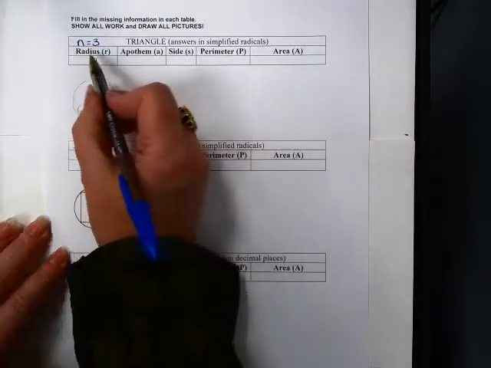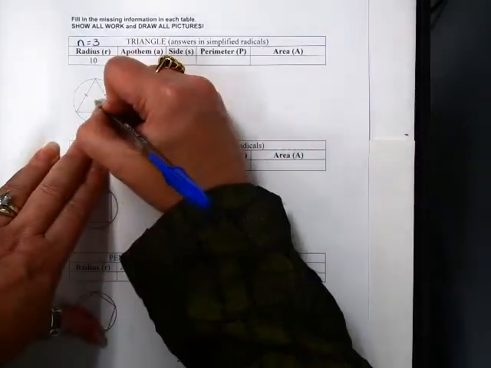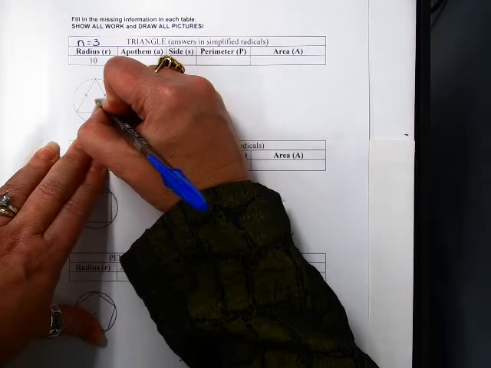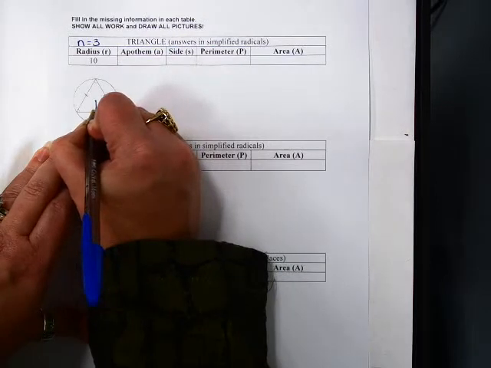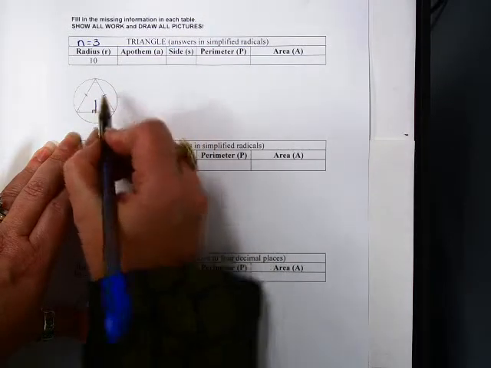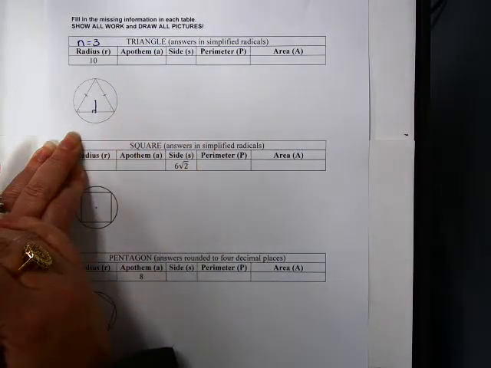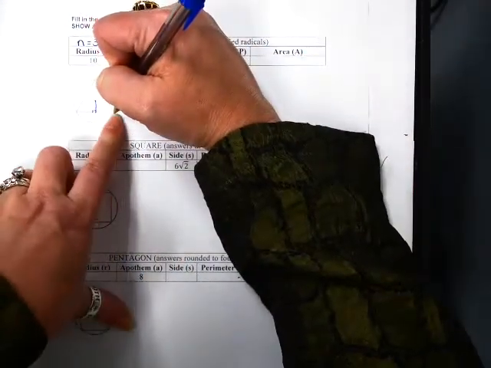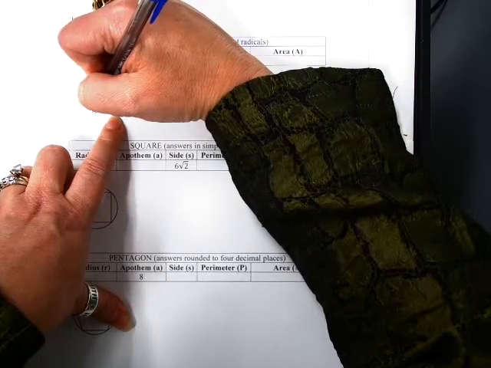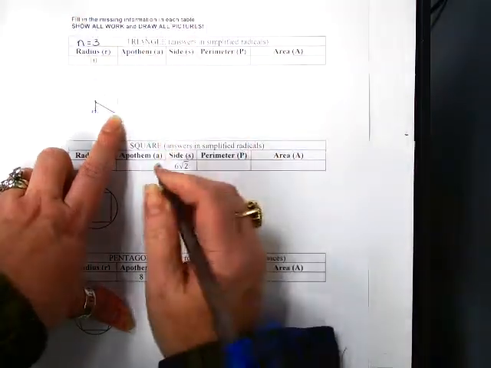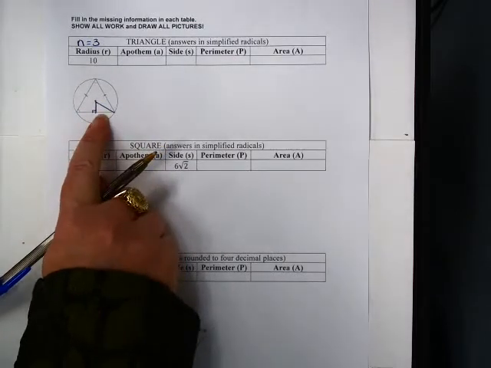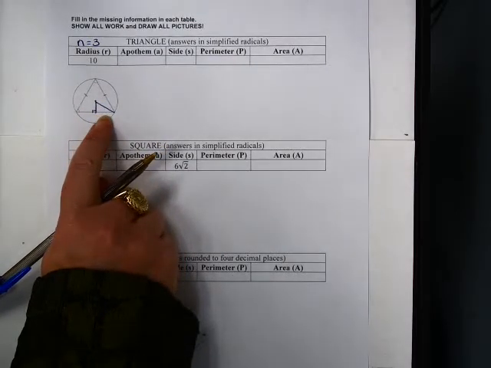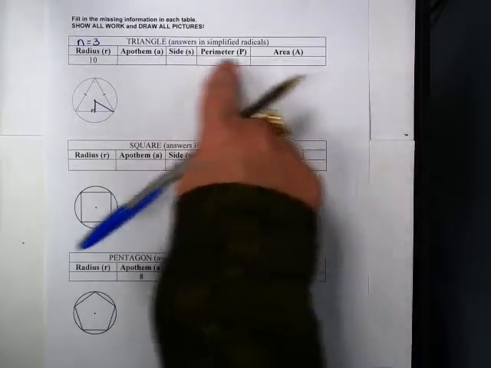To draw my apothem, I'm going to start here with the center, and I'm going to draw a segment straight down to the base so that it's perpendicular. That segment right there, perpendicular to that side of the triangle. To draw my radius, I go from the center out to the corner. Okay, so that creates this triangle here. And that triangle is important for us to help us find all the missing information that's up here.